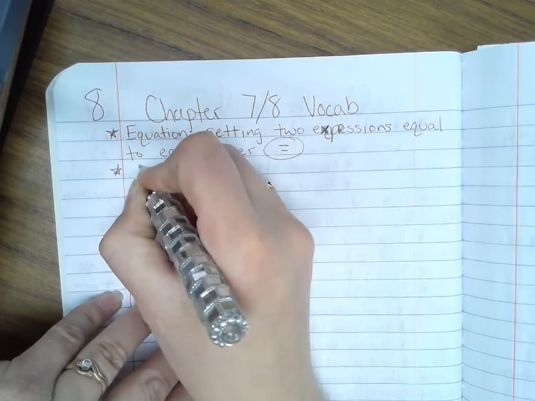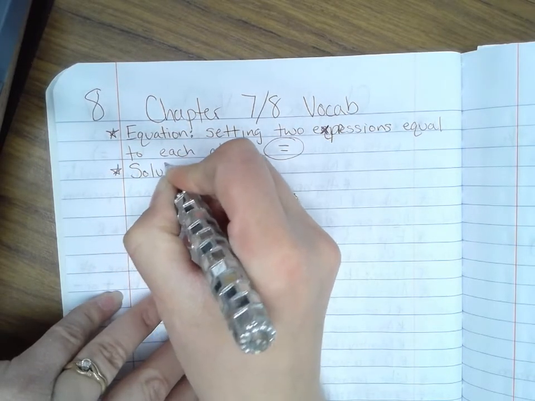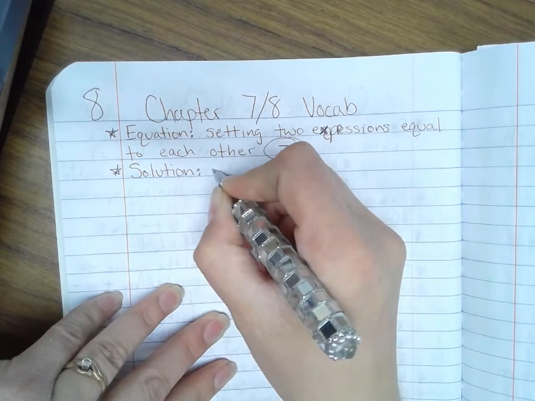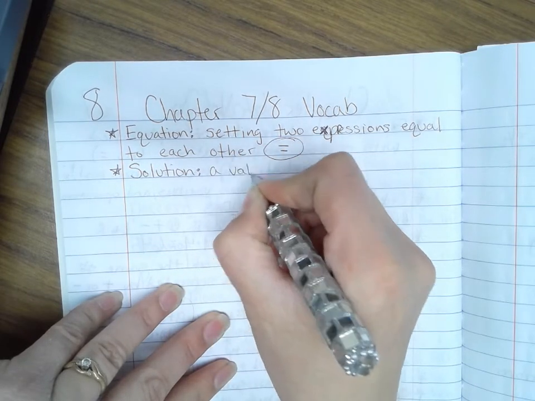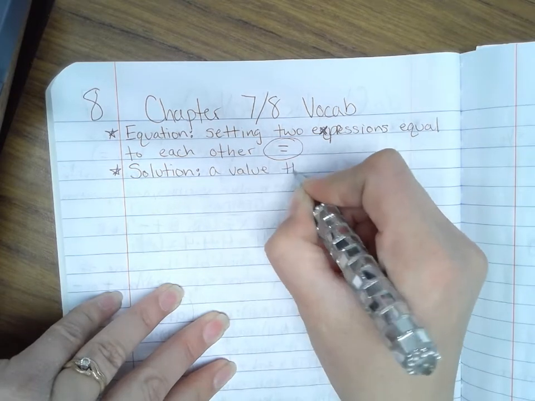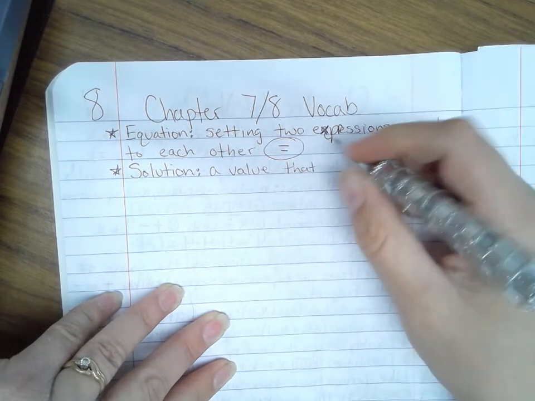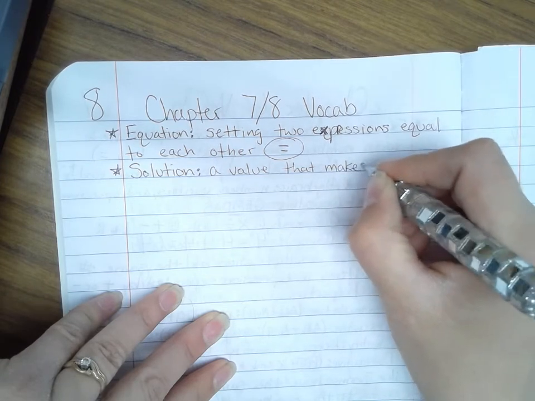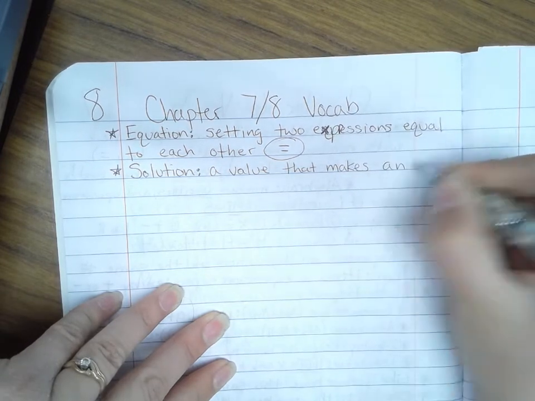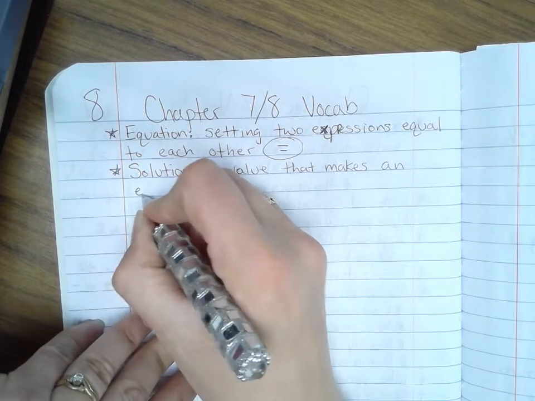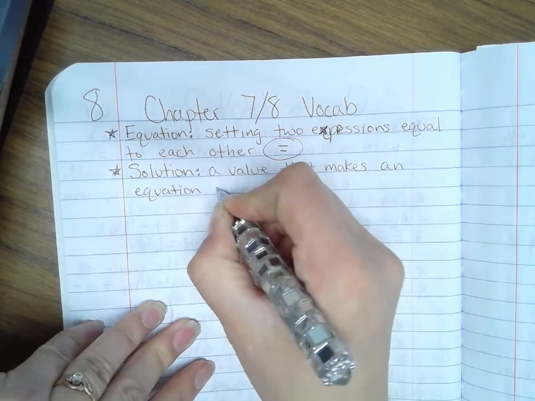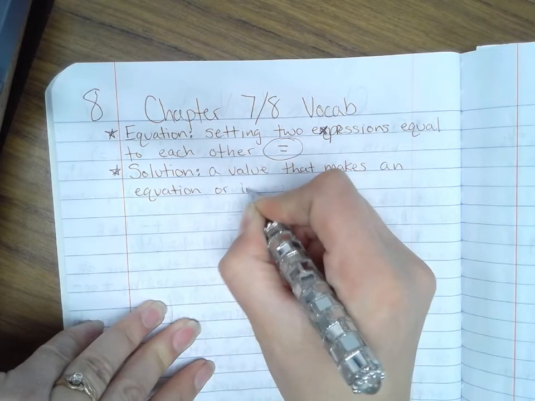Okay, a solution. A value that makes an equation or inequality true.